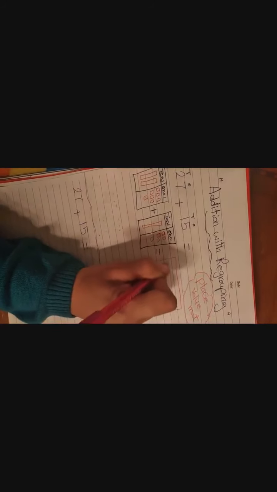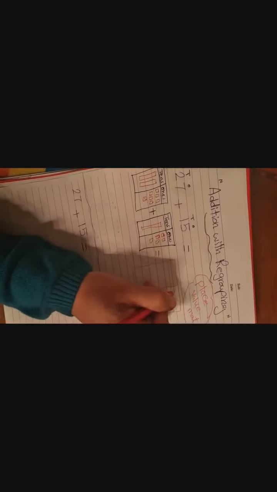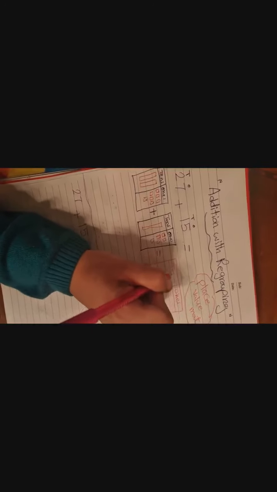And they are equal. It's time to add. I will draw 1 empty mat for the answer. In this mat I will make 2 places for the sum of ones and for the sum of tens. And I will start from ones.